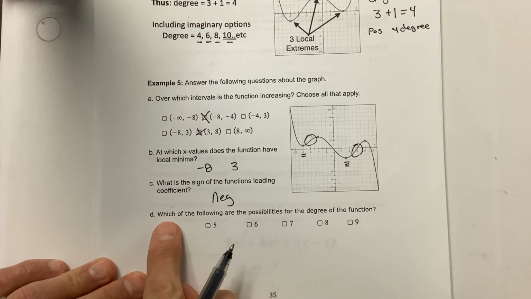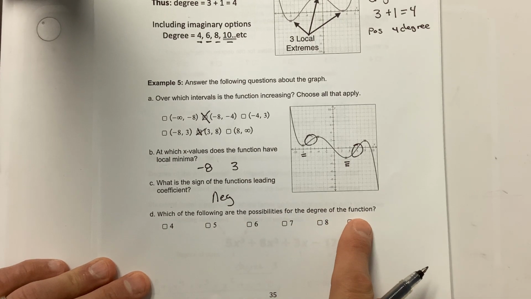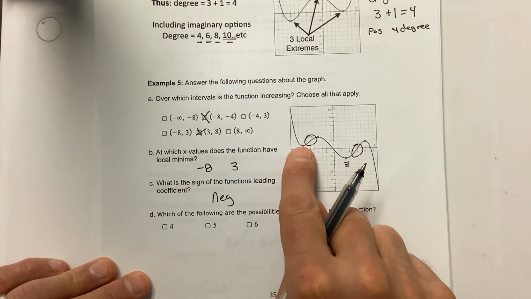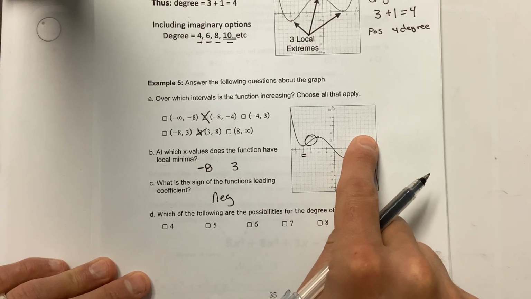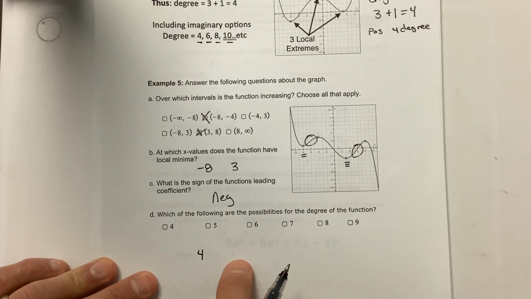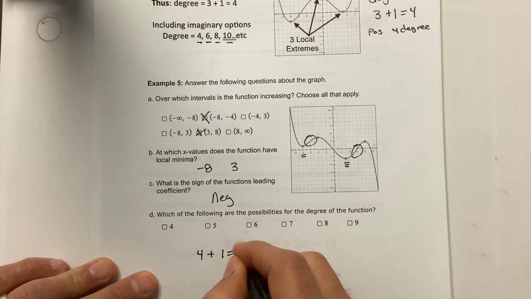And then the last question, which of the following are possibilities for the degree of the function? Now it's saying possibilities, not just exactly what you see, but the possibilities. So we have to count the local extremes. There's 1, there's 2, there's 3, there's 4. So there are 4 local extremes. According to what it says up here, add 1 to that, and that gives us 5.